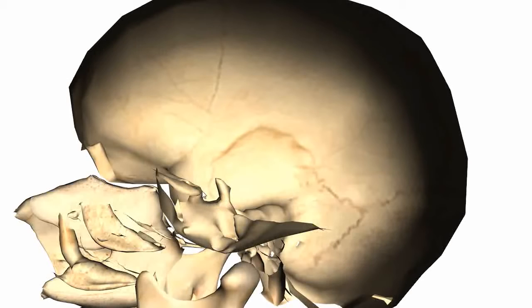So this anterior wall is called the tuberculum sellae, and this posterior wall is called the dorsum sellae, and collectively this makes up the Sella Turcica. And this little ditch is the hypophyseal fossa, where the pituitary gland sits.